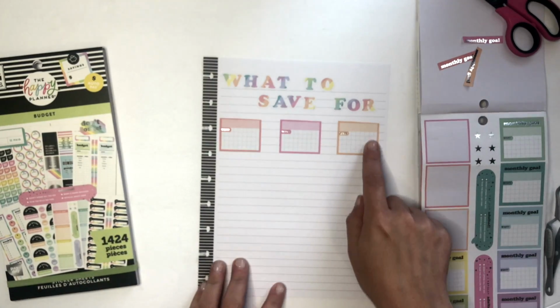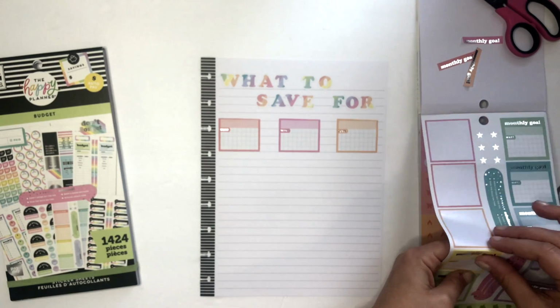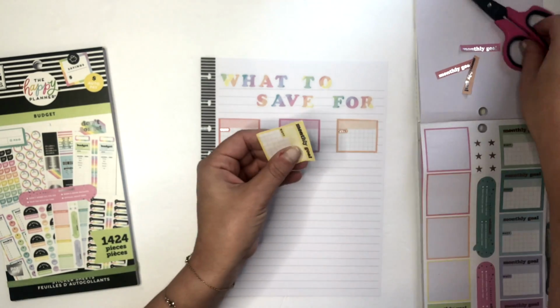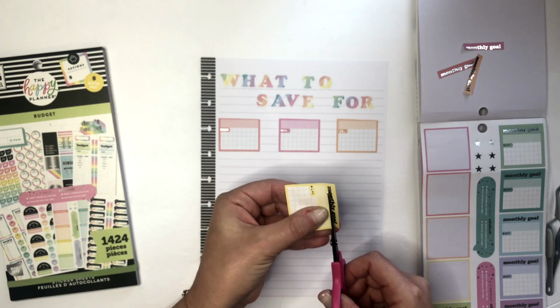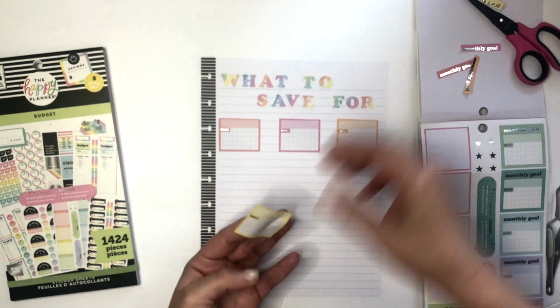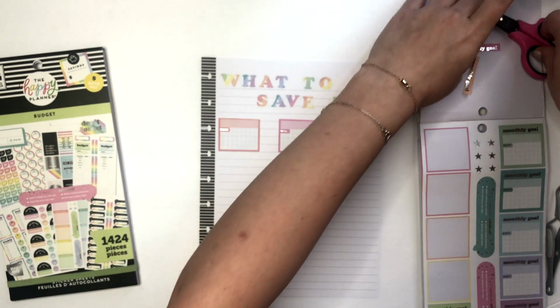Okay, so we have 3, and then we want to go 4 down. So red, pink, orange, let's grab yellow. And after I get all of these cut and placed, we will fill them in and talk about them a little bit. That's still not even.